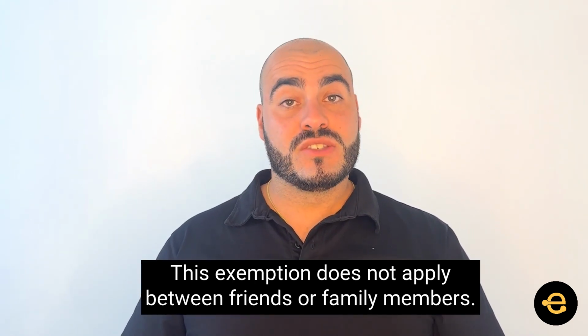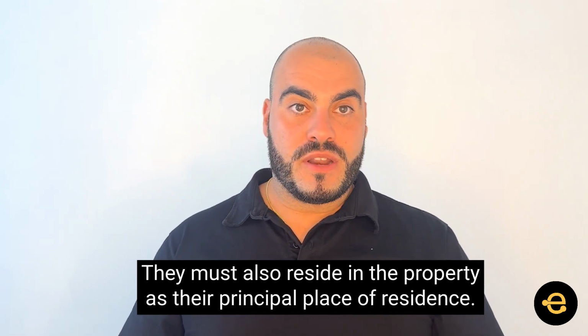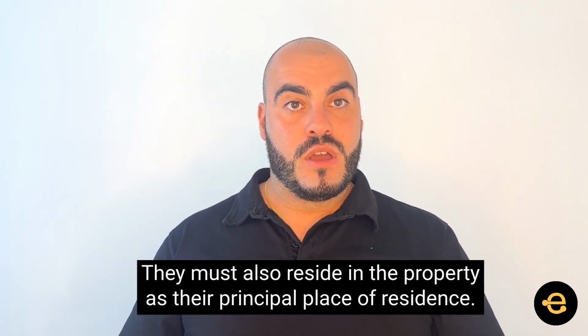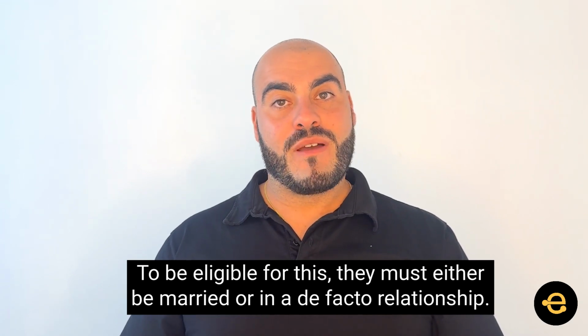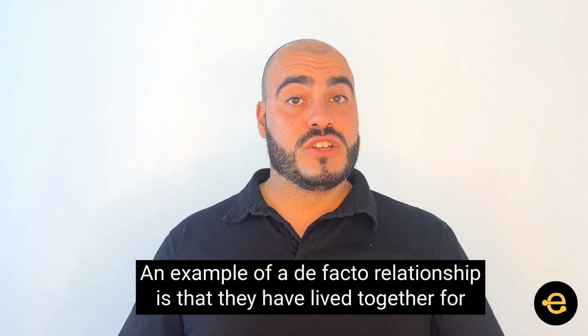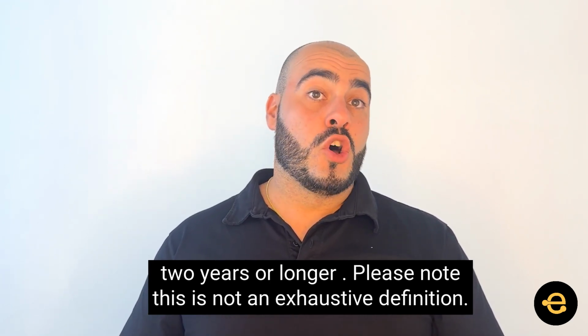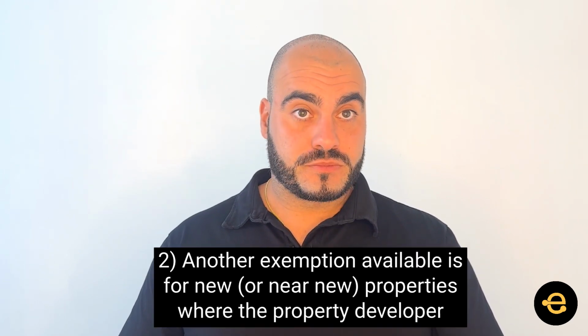This exemption does not apply between friends or family members. They must also reside in the property as their principal place of residence. To be eligible for this, they must either be married or in a de facto relationship. An example of a de facto relationship is that they have lived together for 2 years or longer. Please note, this is not an exhaustive definition.